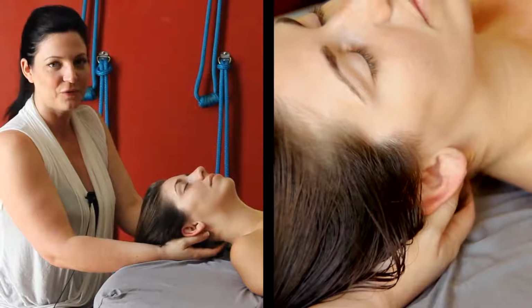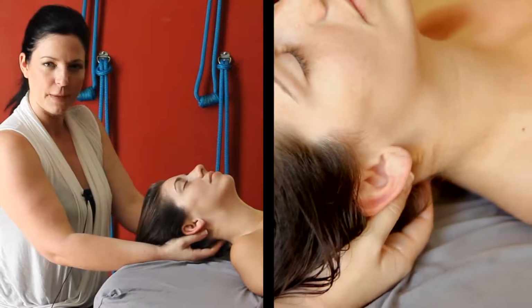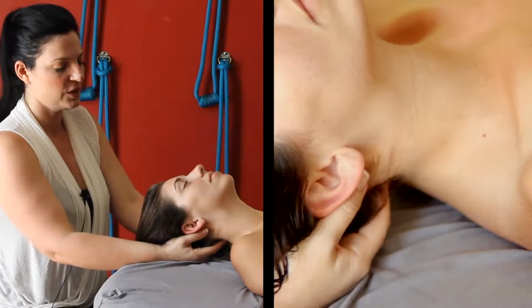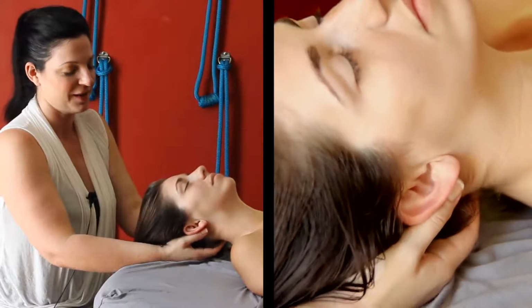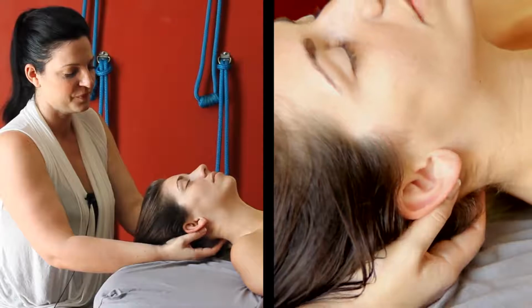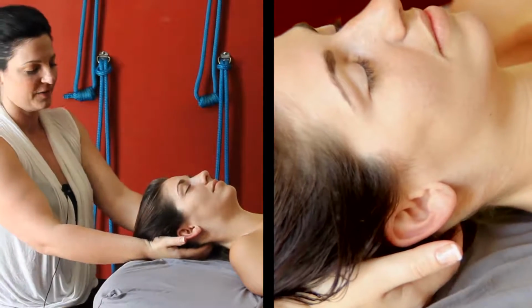You can also move forward just a little bit. You'll find that there's a couple of little bumps there in front of that ridge. You can do some circular motions on those or apply deep pressure to that area, and that feels really great as well. So this is for people who get headaches that are rooted from the back of the head.